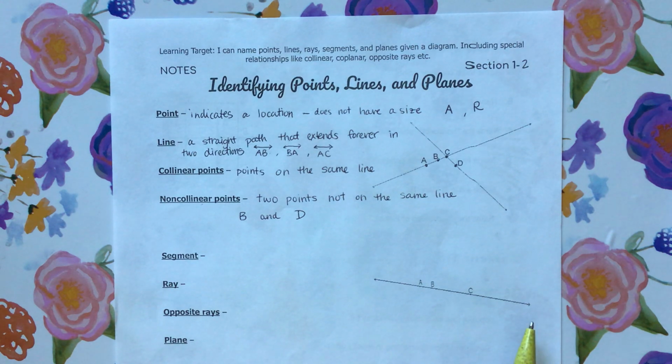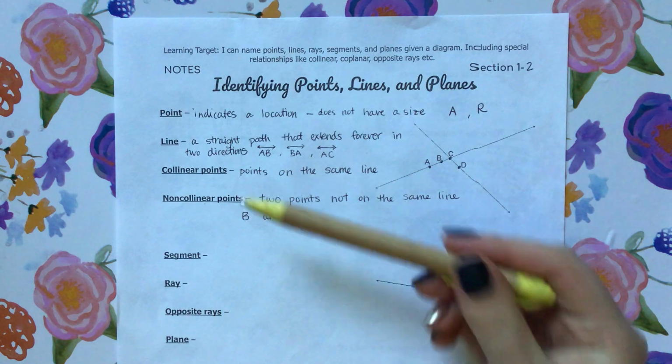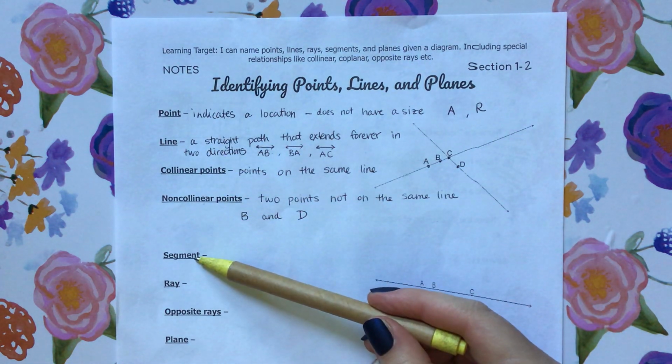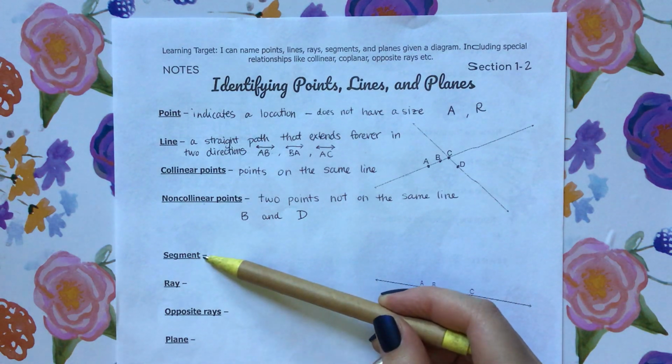Okay, now we're moving on to something called a segment. Like I said, a lot of vocabulary. A segment is very similar to a line. The only difference is that it's like a line cut a little bit. It does not extend forever anymore.